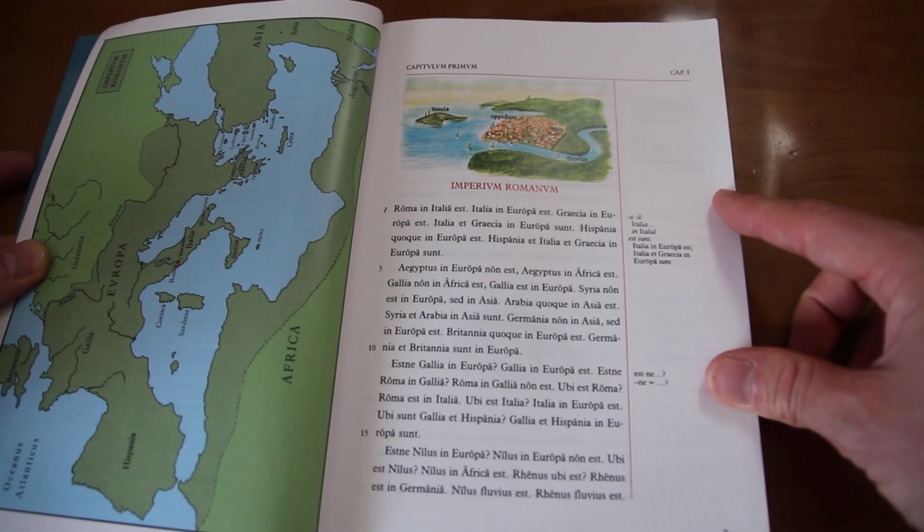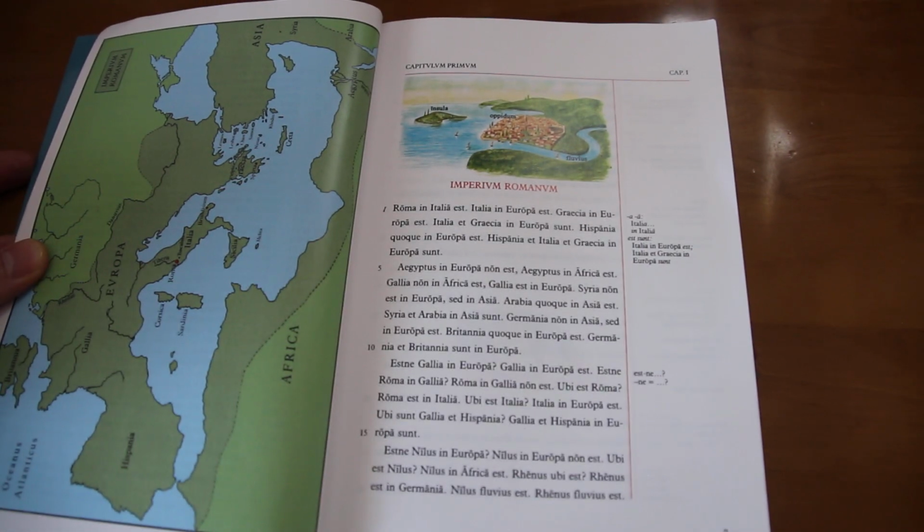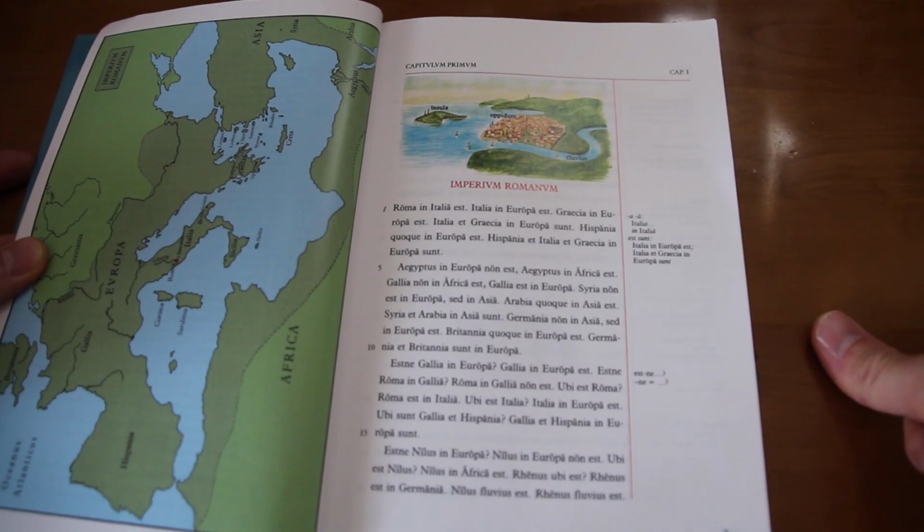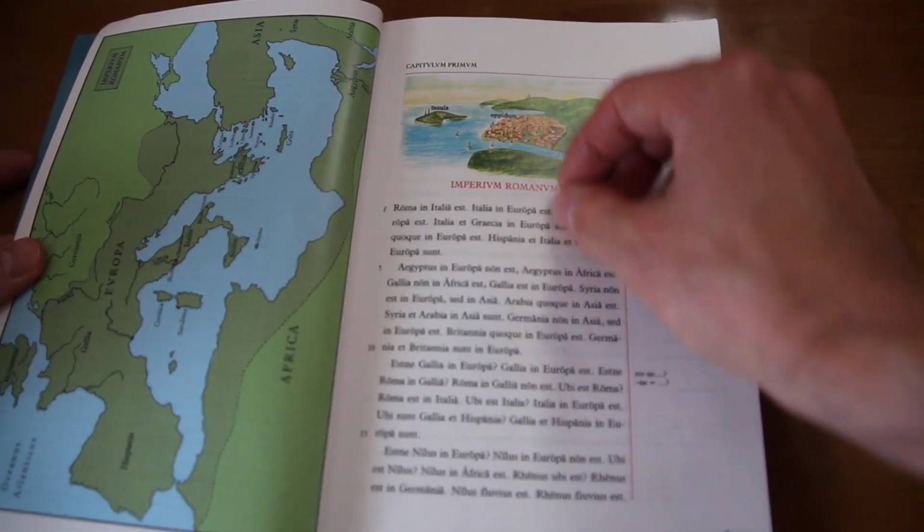Roma in Italia est. So Rome is in Italy. Extremely easy to understand. Then we go Italia in Europa est, Graecia in Europa est, Italia et Graecia in Europa sunt, Hispania quoque in Europa est, Hispania et Italia et Graecia in Europa sunt. So what we're getting here is Rome is in Italy, Italy is in Europe, Greece is in Europe, Italy and Greece are in Europe, Spain is also in Europe. And you can see the way it references back, right? So it's kind of just moving it around, but we're getting the same structure of sentencing.